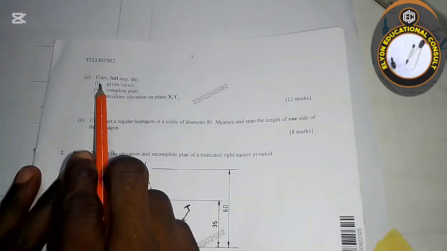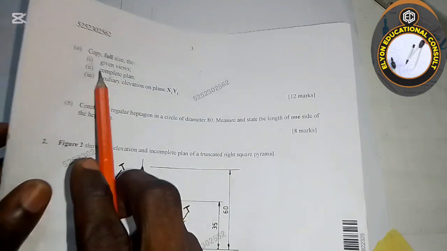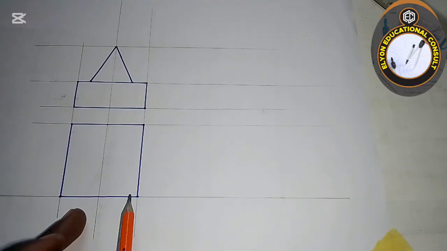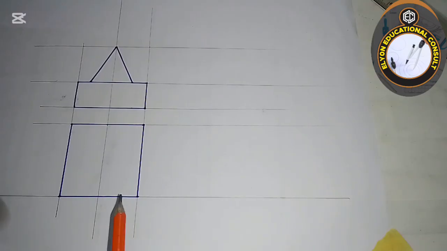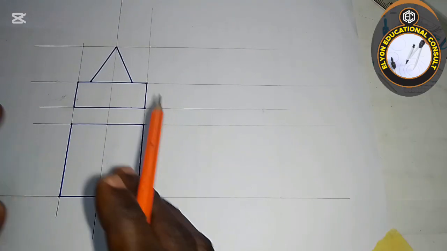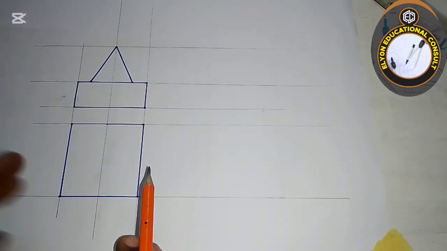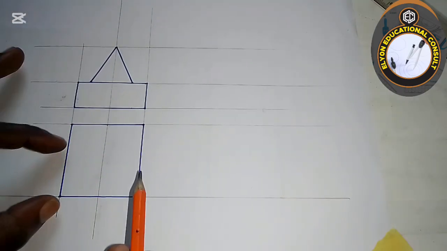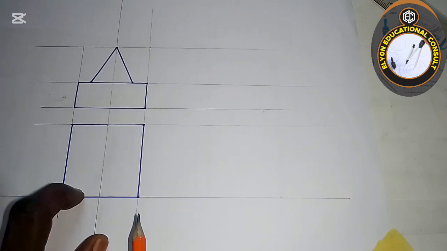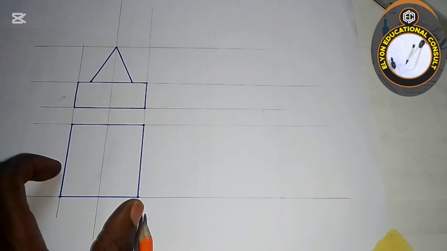Now we've done the given view. The next question says the complete plan. This plan, like I said, the question also said that this is first angle orthographic projection. So if this is first angle orthographic projection, this is the elevation, while this is the plan. And this plan is not complete, so we have to complete the plan.